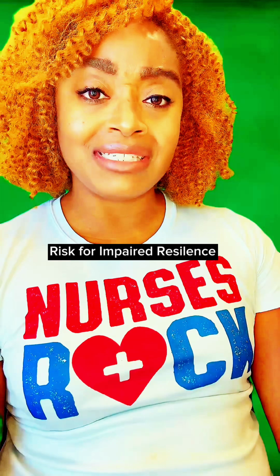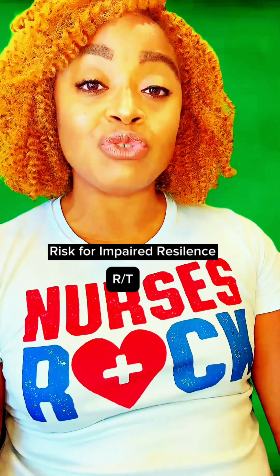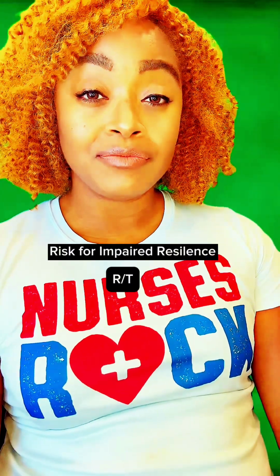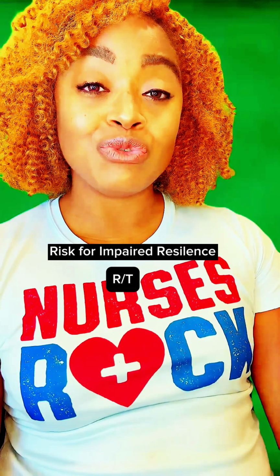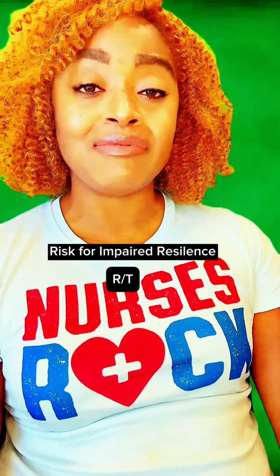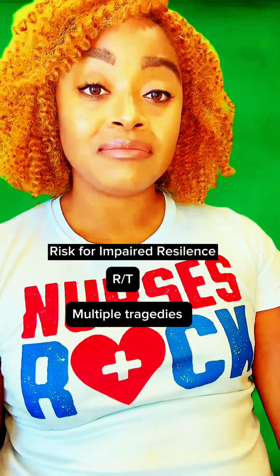This is what resilience is. So next we need to determine what the related to part is. Risk for impaired resilience, related to what? Well, we just said it. I just gave you a list of things related to multiple tragedies.